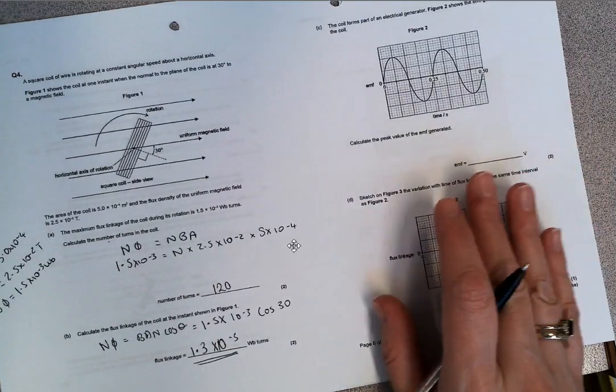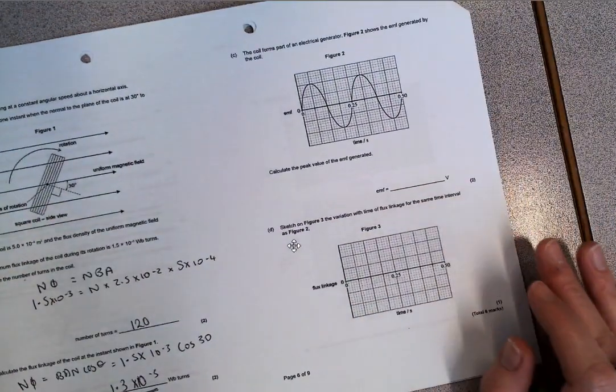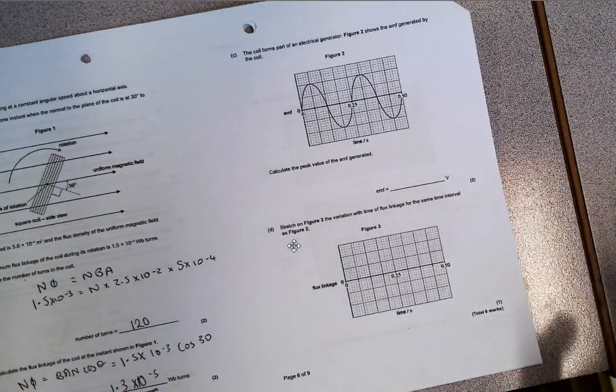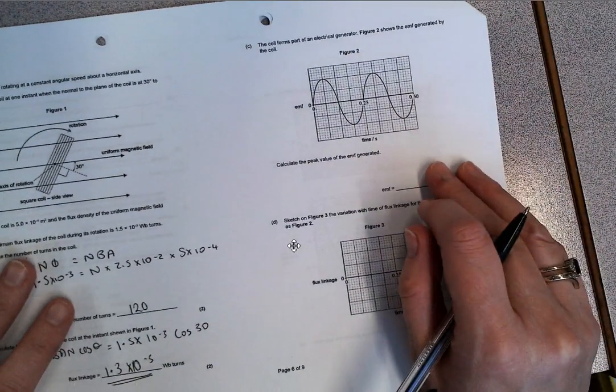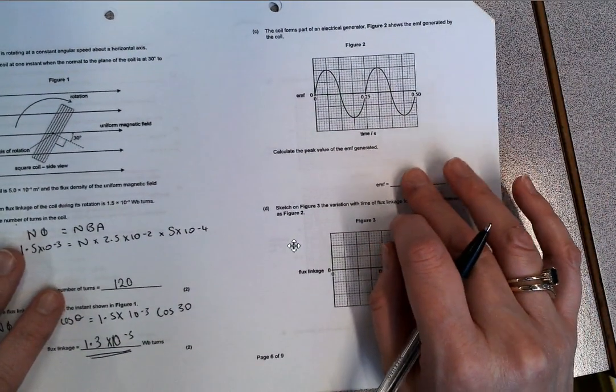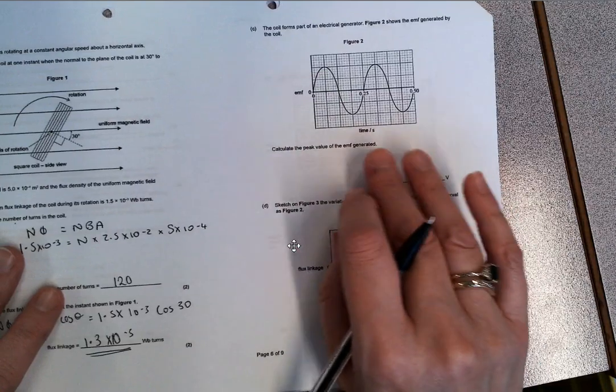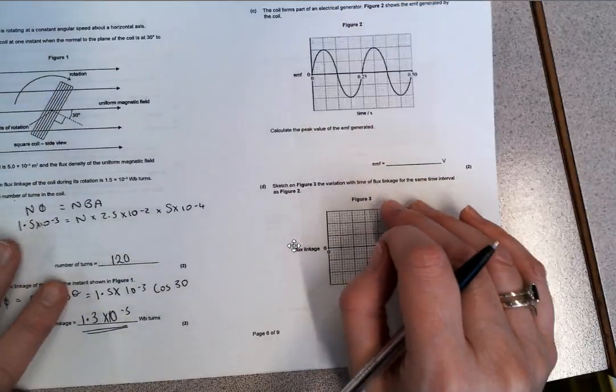Okay. The coil forms part of an electric generator. Calculate the peak value of the EMF generated. I can't remember what the answer to this is, but it's on the mark scheme, but you should be able to do that with Chris, but I've not done it, so I'll just leave that.